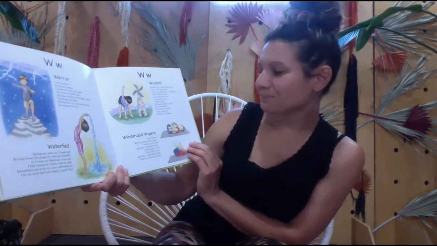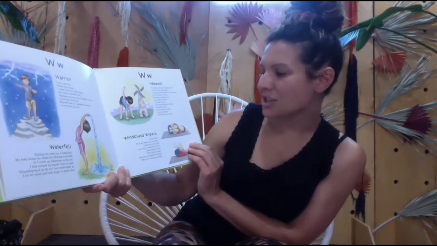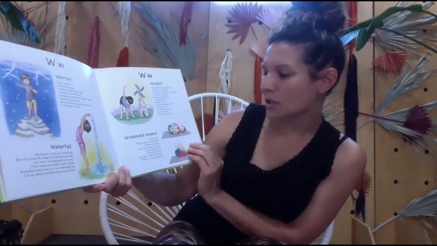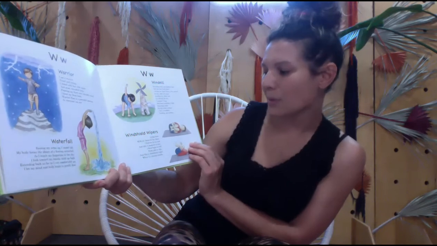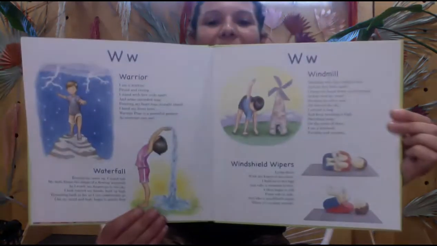Windshield wipers. Lying down, my knees at my chest, I hold onto my legs and take a moment to rest. I then begin to roll from side to side, just like a windshield wiper when it's raining outside.